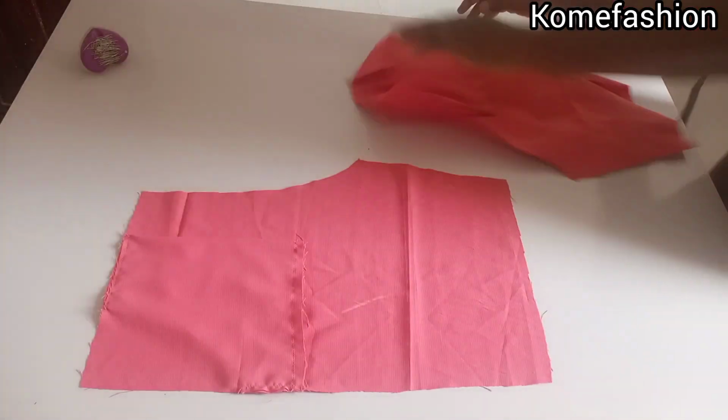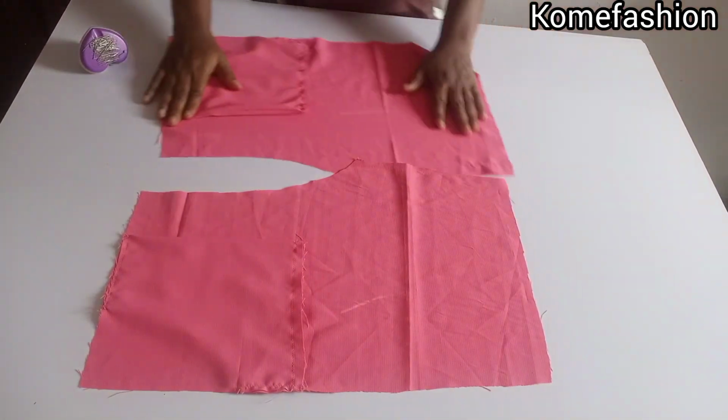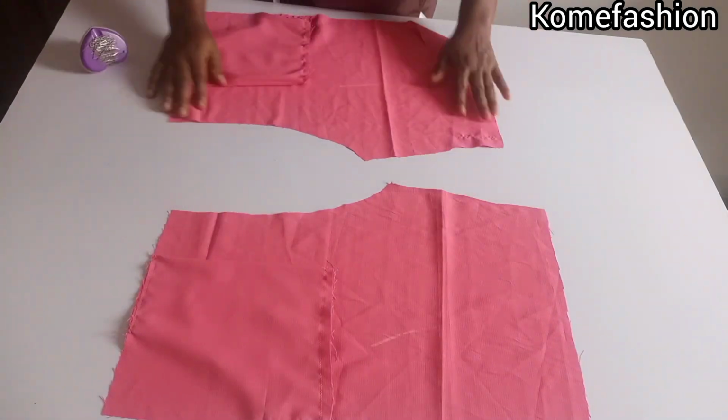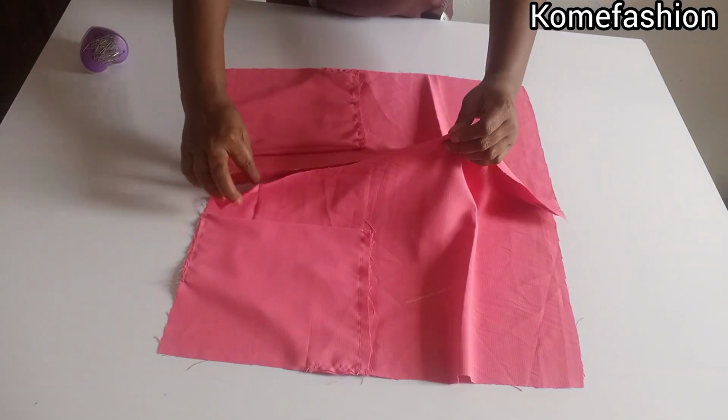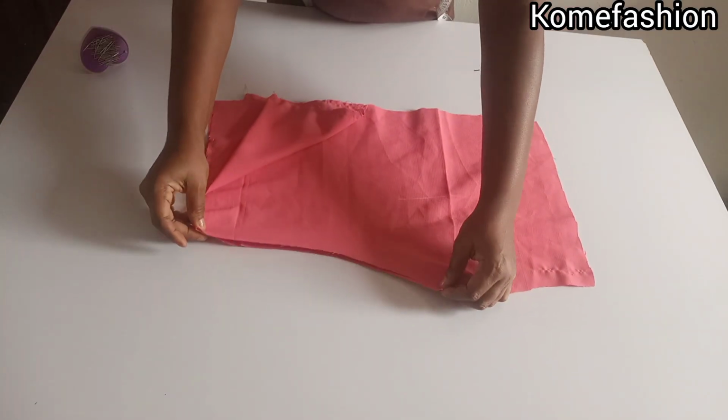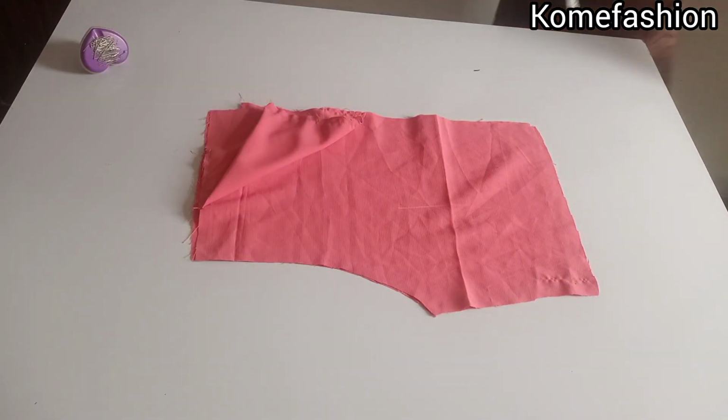So I will repeat the same thing for the other parts. So now we have both pockets already fixed. What I'm going to do now is join it together. So we're joining it from the waistline to the crotch area. Just run a straight stitch.